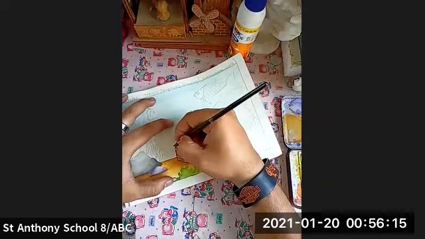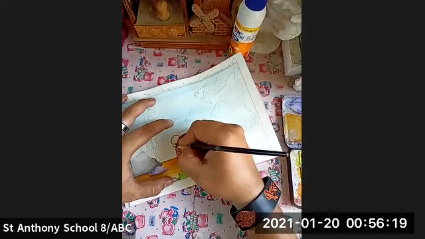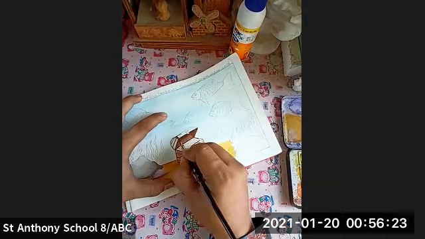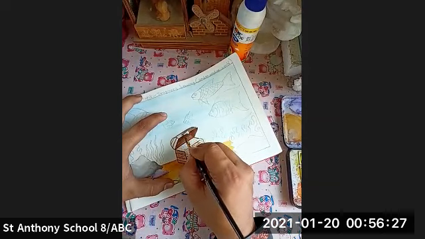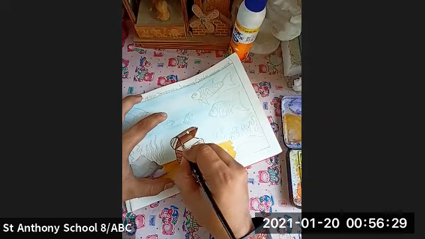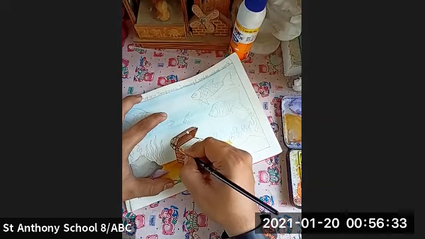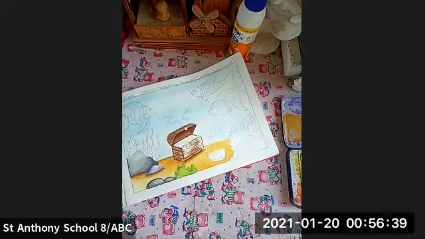Yes, this way you're going to add the texture. Here, this is the way how you're going to color the treasure box.